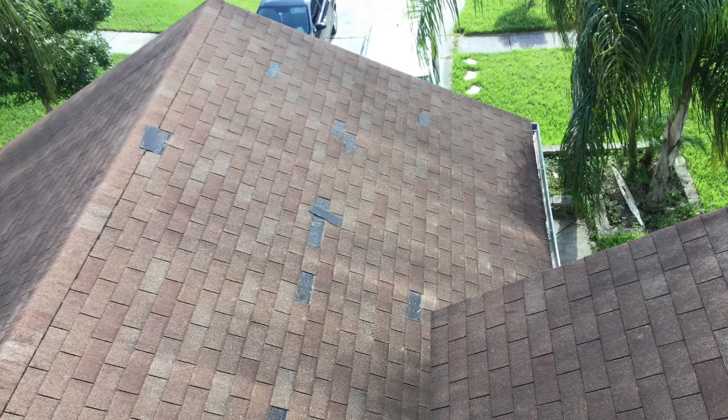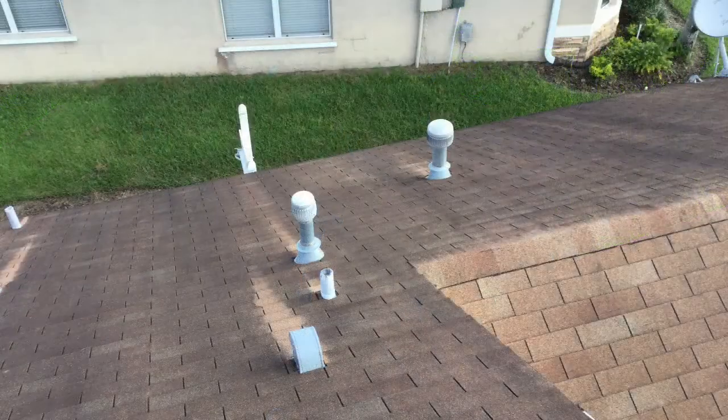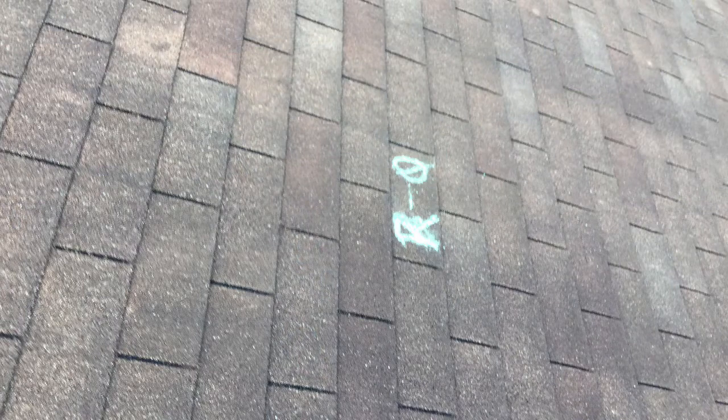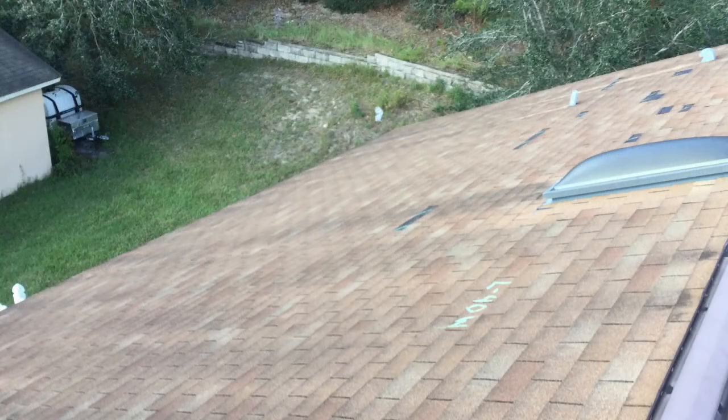So after I get my overview shots, I'm going to start looking for damage on the roof. I'm going to walk all of the slopes and mark all of the visible damage with chalk. After I get a particular slope done, I'm going to write how many damaged shingles were on that slope. You'll see that said R equals 0, so no damage to the right slope. And then I'm going to take some overview shots showing that there wasn't any damage to the right slope.